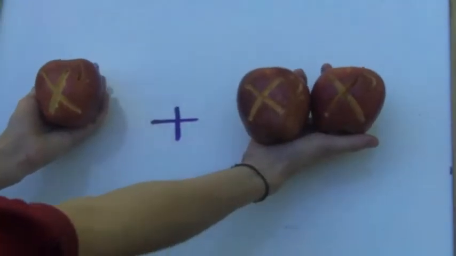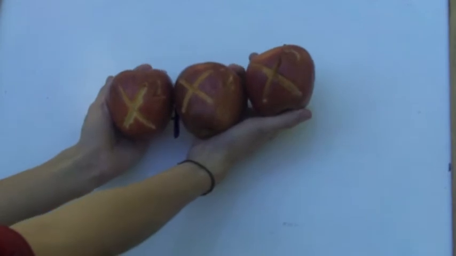To show this, we have these apples, each representing x squared. 1 apple and 2 apples makes 3 apples. So x squared plus 2x squared equals 3x squared.